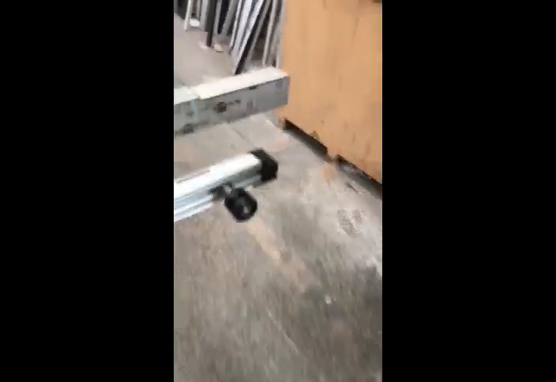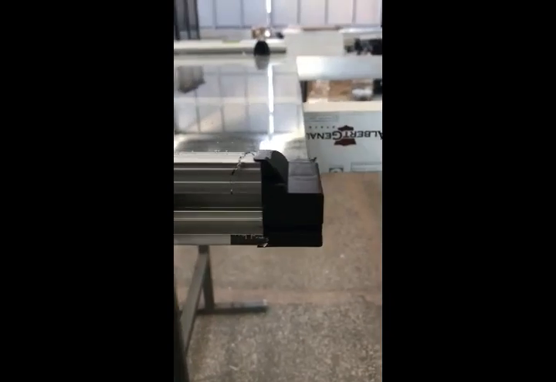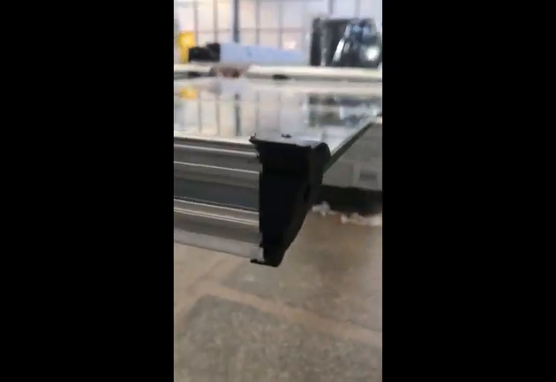So this is how the plastics are for the bottom for a left side system.